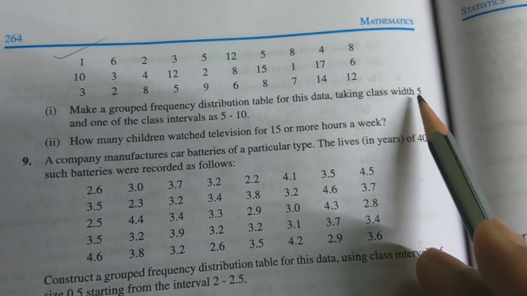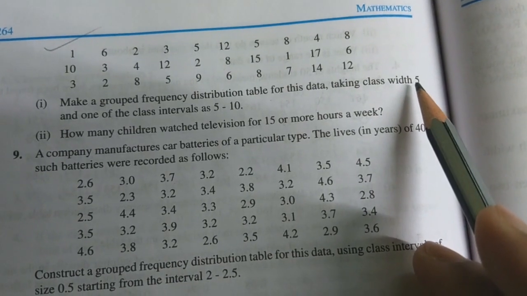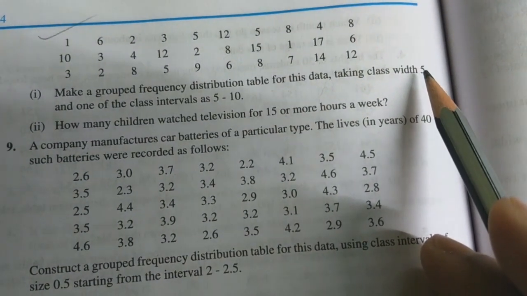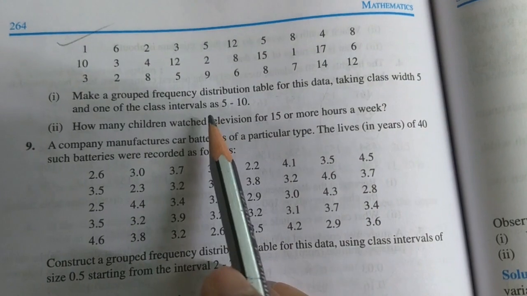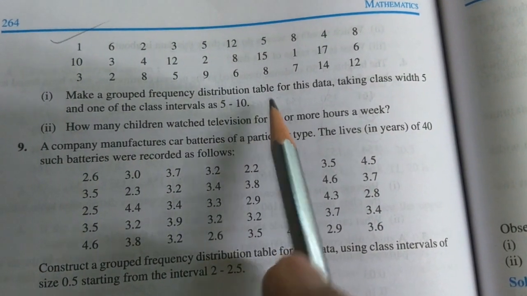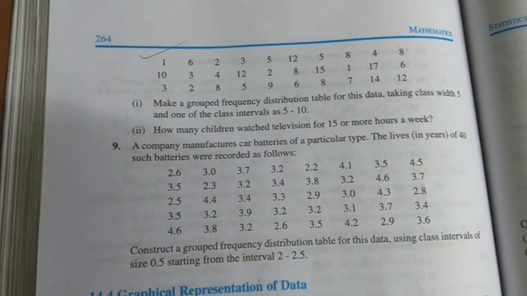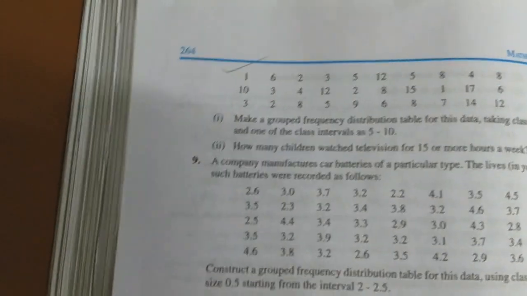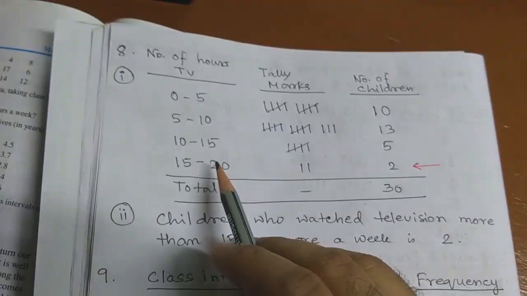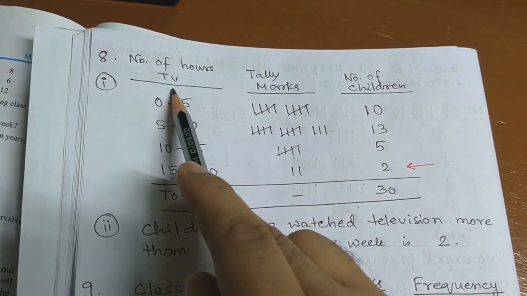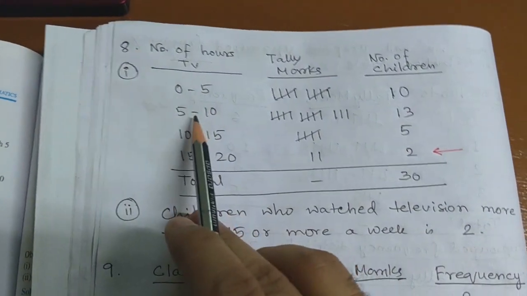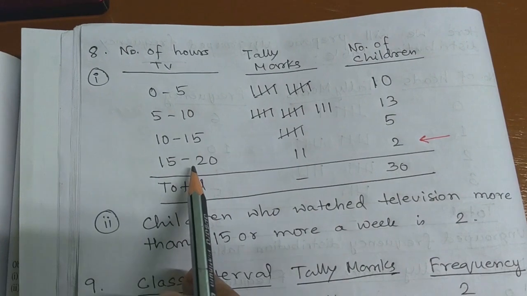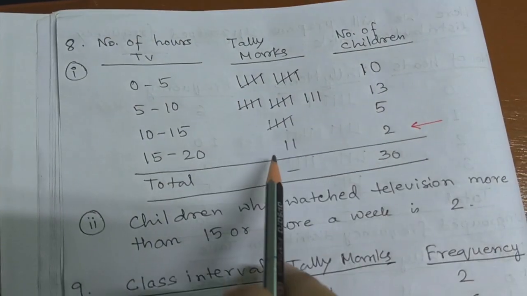Class width means upper class limit minus lower class limit, the difference must be 5, and one of the class intervals must be 5 to 10. So let me do the frequency distribution table. This will be grouped frequency data. The number of hours of TV: 0 to 5, 5 to 10, 10 to 15, 15 to 20, and so on.